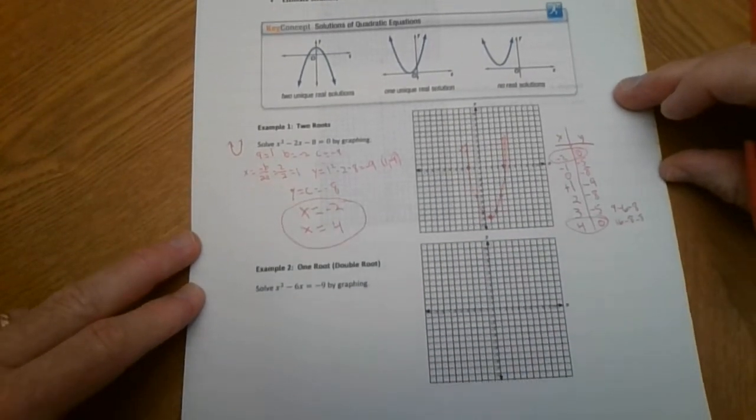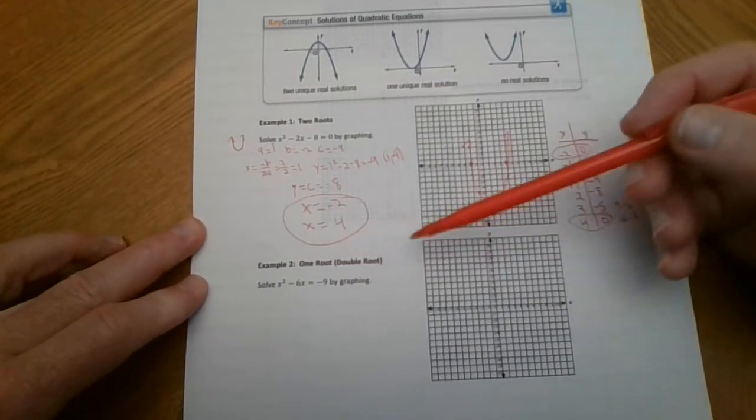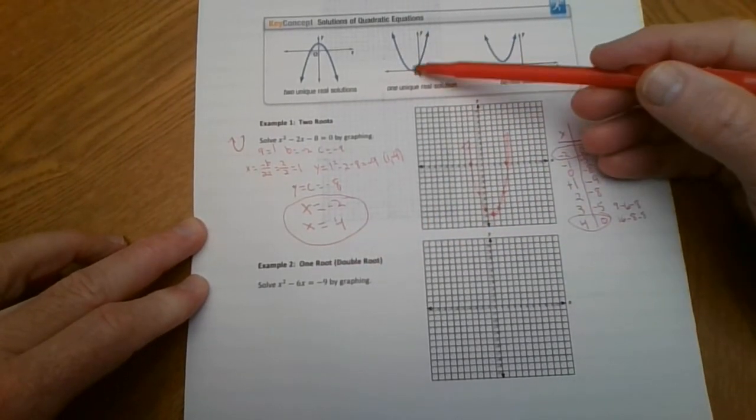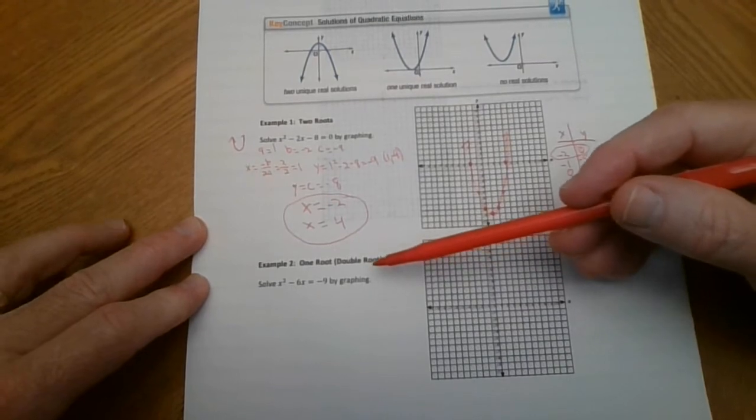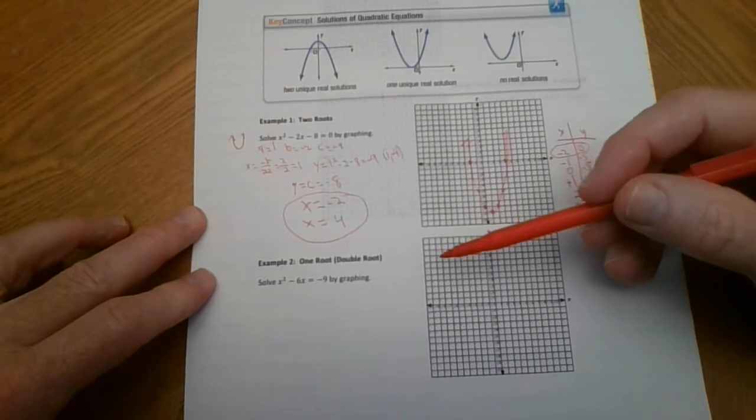For example 2, this one only has 1 root, they're going to tell us, which means if you go look at this picture, it means the vertex is going to hit right at the x-axis probably. We don't always know that ahead of time. It's nice that they put that in the problem, but we won't always know it.